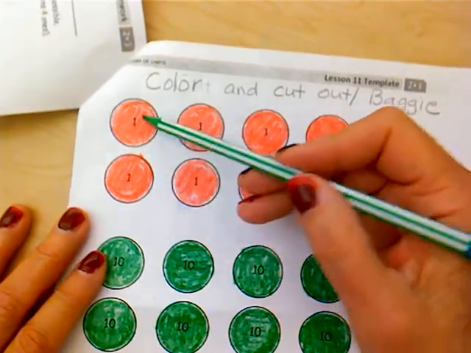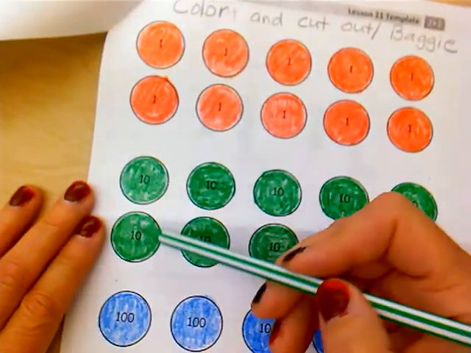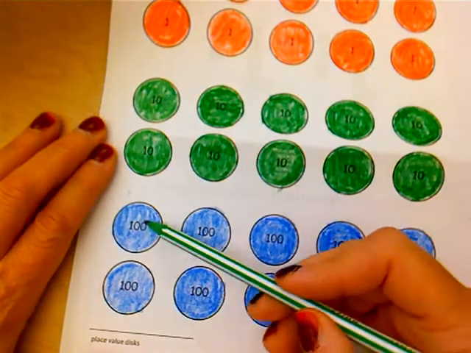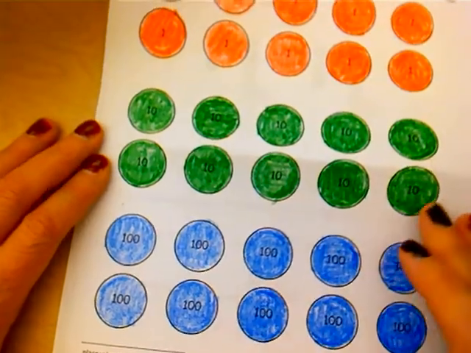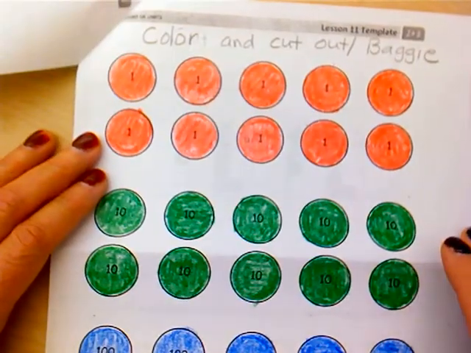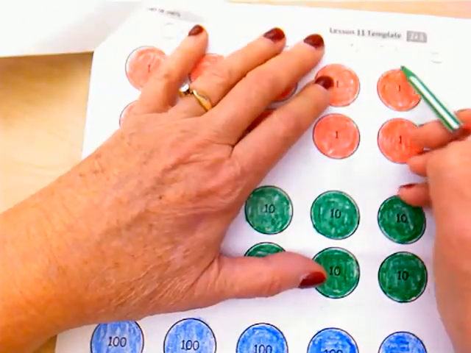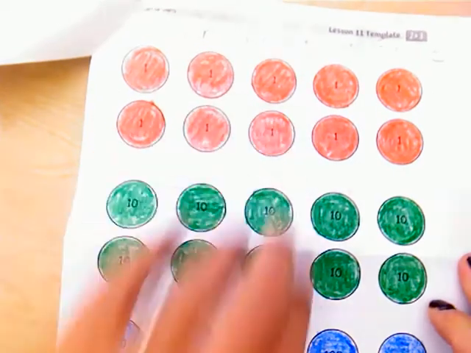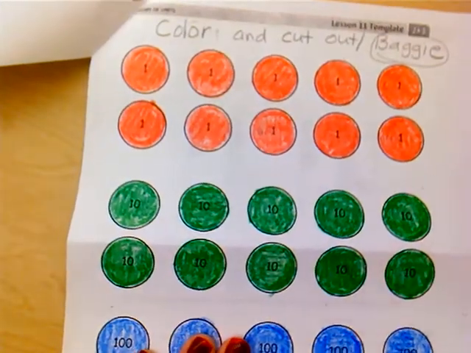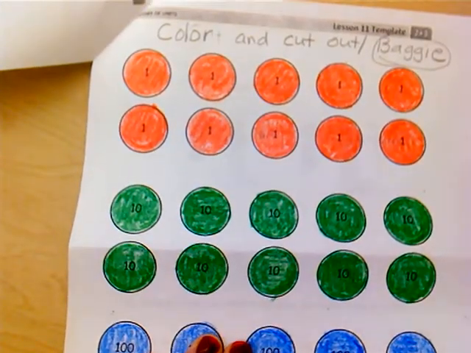Make sure that the 1 discs are colored red, the 10 discs are colored green, and the 100 discs are colored blue. That would be very important. Please don't just color them whatever color you want. And make sure that you have some place to store them, possibly in a baggie. So these are some things that you need to do to get ready for this lesson.